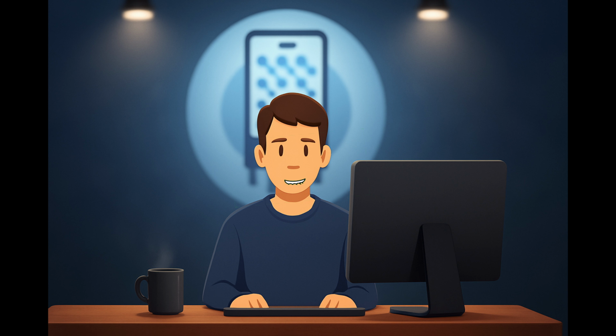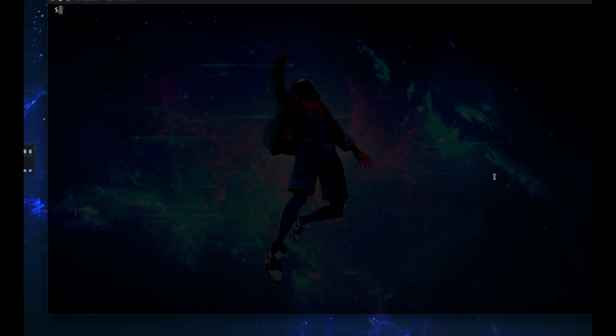Now, one quick thing before we begin. I'm on a MacBook, so I'll be showing everything live on macOS. But don't worry, my Windows friends, I'll keep telling you exactly what's different on Windows so you won't miss anything. Cool? Let's jump in. First things first, we need Node.js.